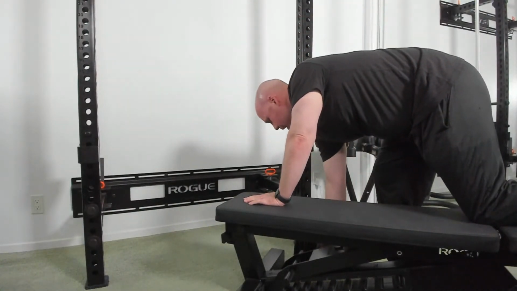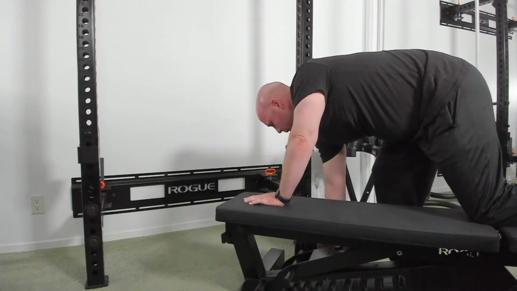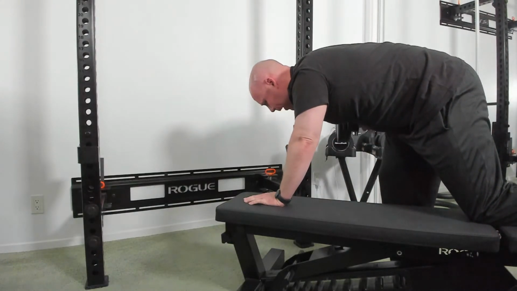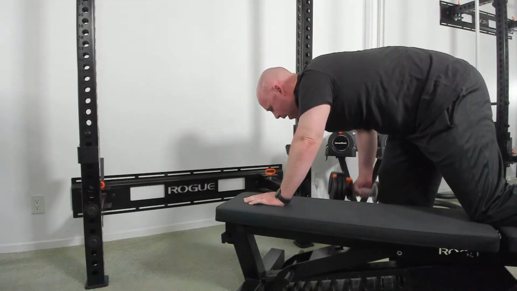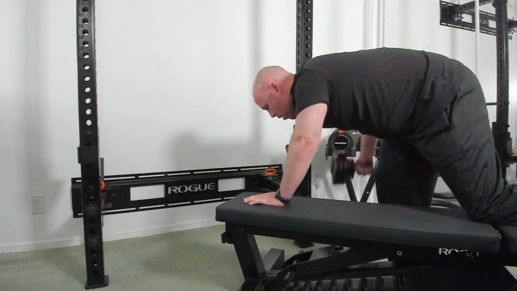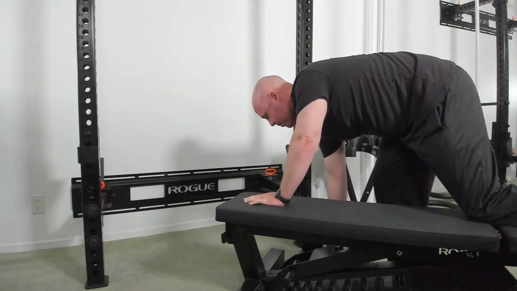Same thing other side. Letting the dumbbell pull you all the way to the ground and then up to the rib cage. Now the important part is to go all the way back down and hold for a moment and then come back up.